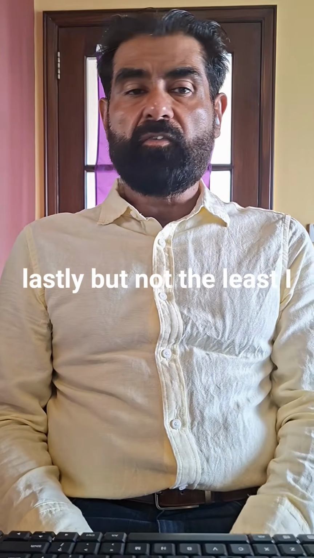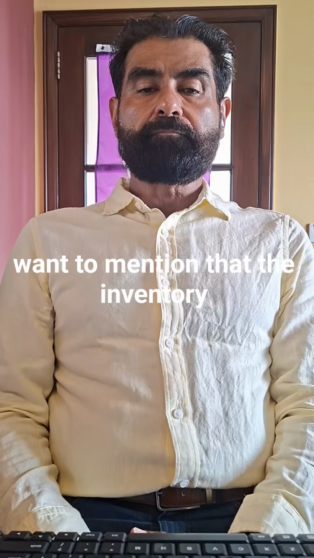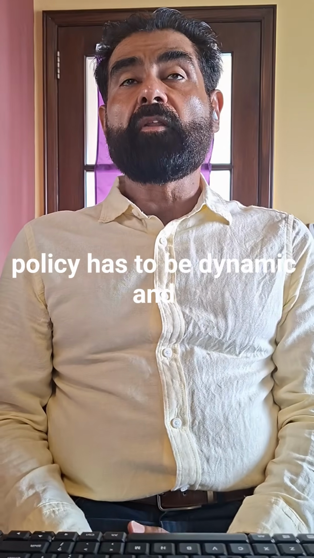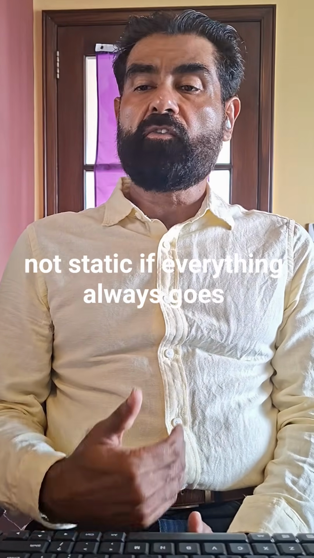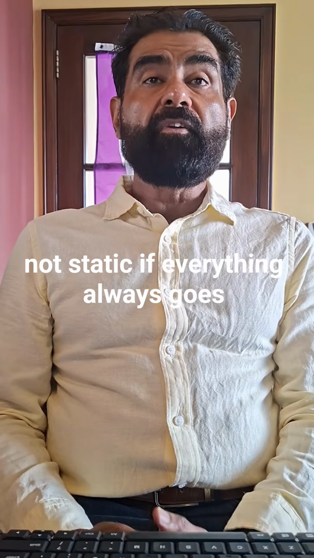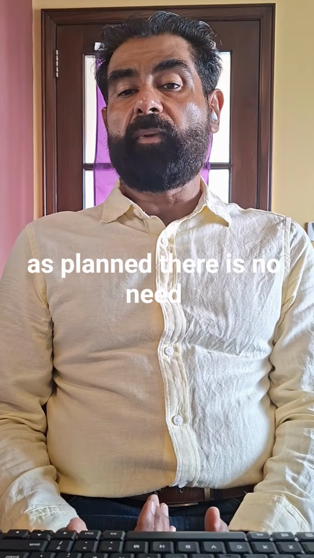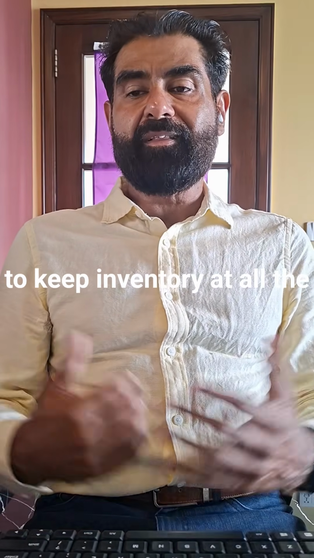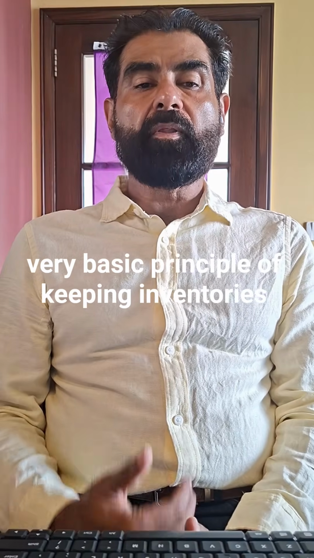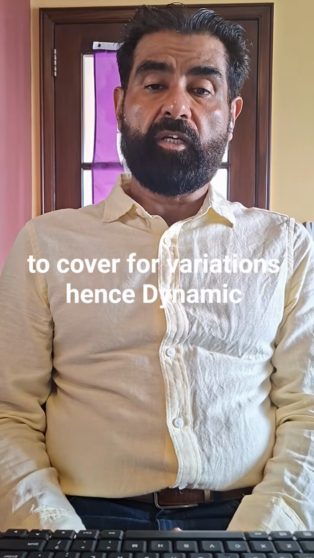Lastly, but not the least, I want to mention that the inventory policy has to be dynamic and not static. If everything always goes as planned, there is no need to keep inventory at all. The very basic principle of keeping inventory is to cover for variations.